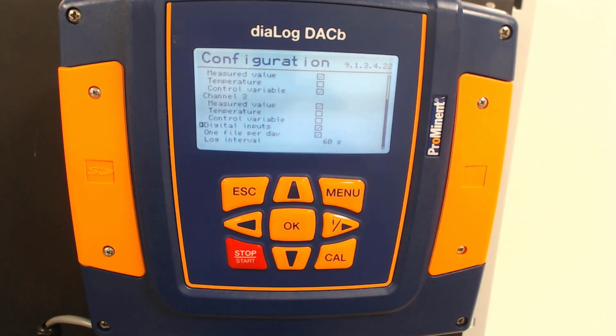Digital inputs, in this example I have a flow sensor, just a flow switch in our DGMA that's telling me whether or not I have flow or no flow. So I'm going to record that. I would like to know if my flow drops out.